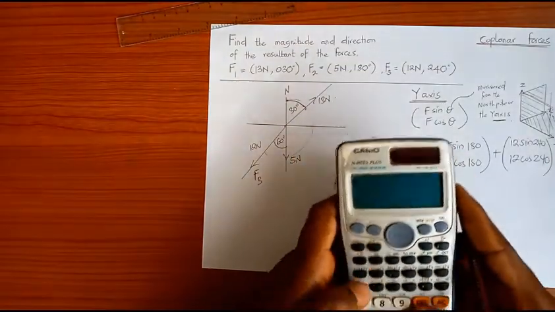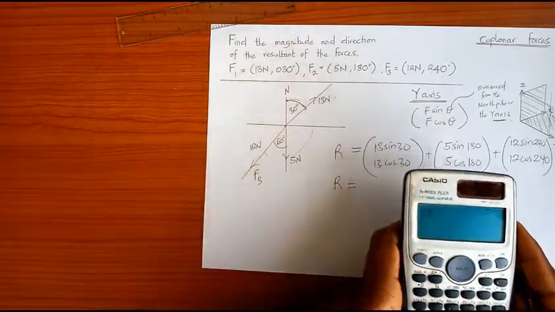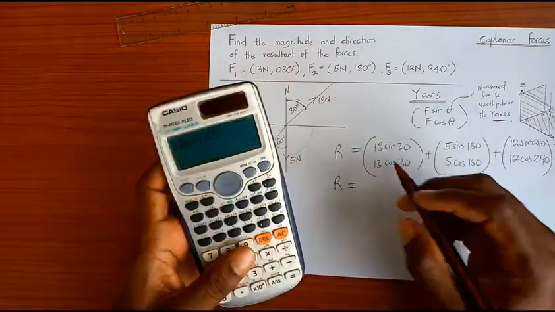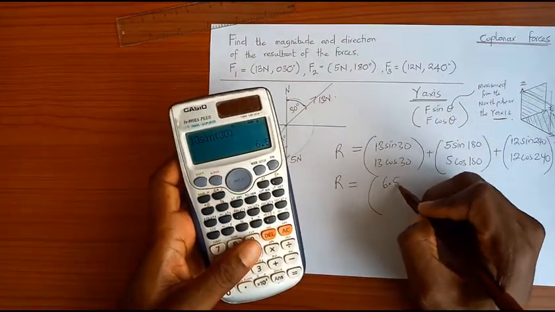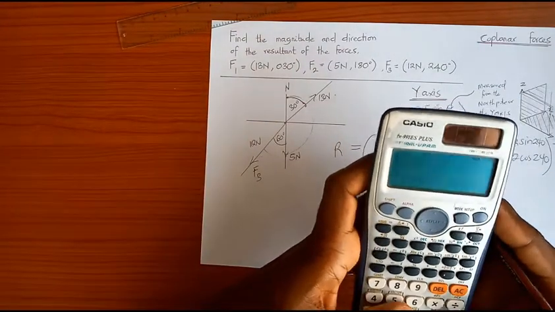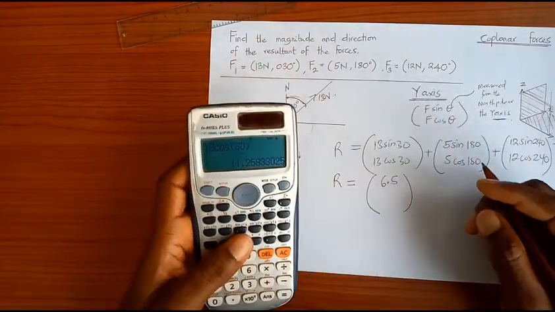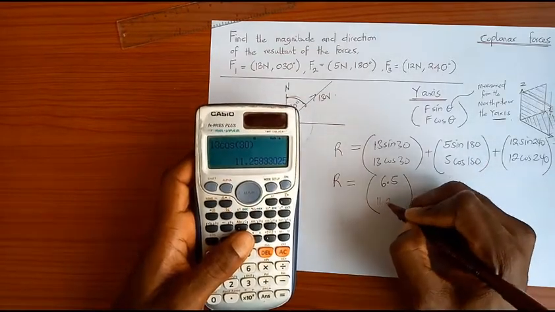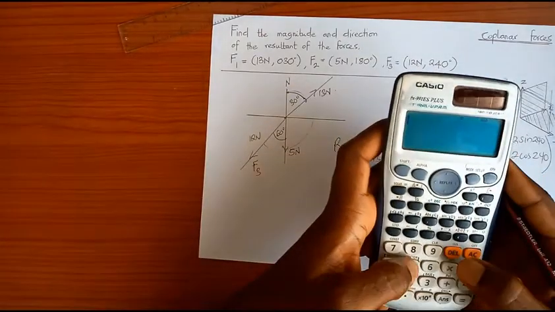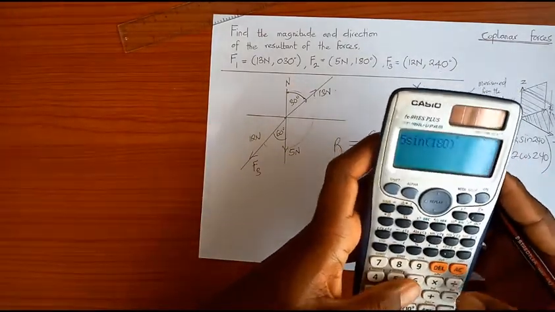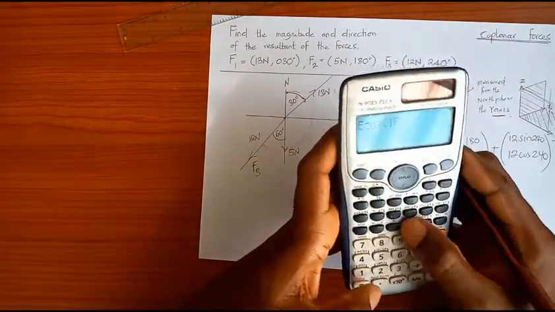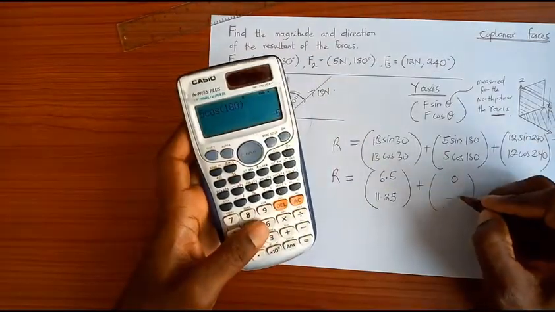So I have 13 sine 30. That gives me 6.5. 13 cos 30 gives me 11.25. 5 sine 180 gives me 0. 5 cos 180 gives me negative 5.